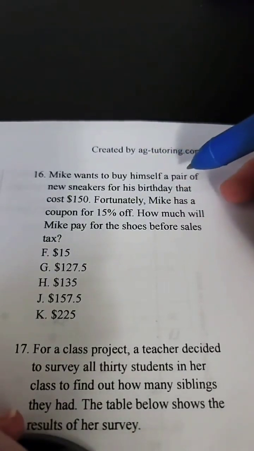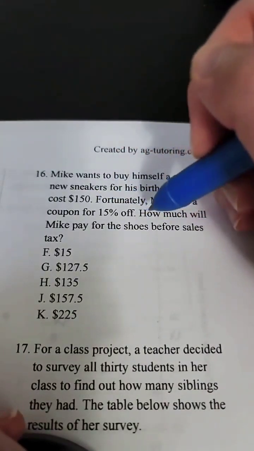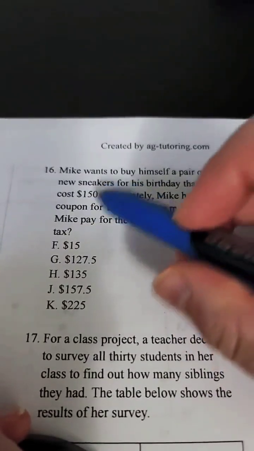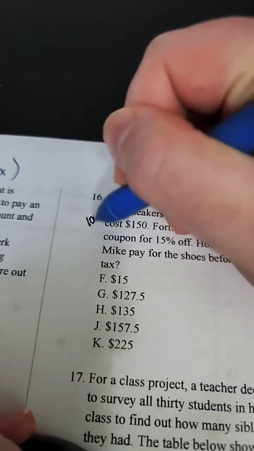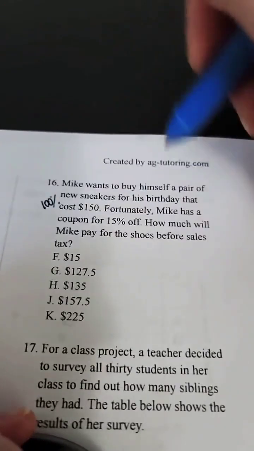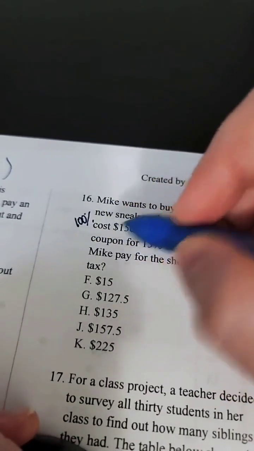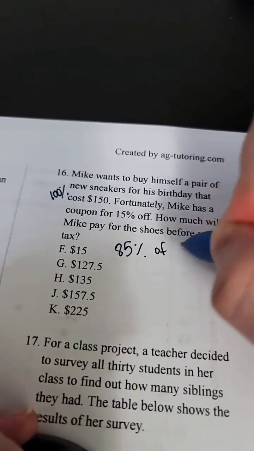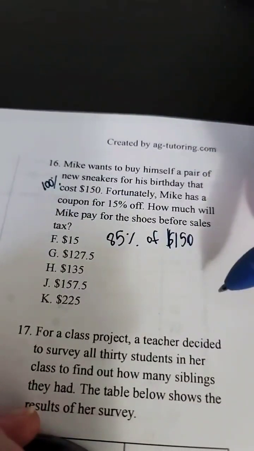So number 16 says that Mike wants to buy himself a pair of new sneakers for his birthday that cost $150. Fortunately, Mike has a coupon for 15% off. How much will Mike pay for the shoes before sales tax? So it's going to cost $150 originally, but he has a coupon for 15% off. If he was paying $150, he would be paying 100% of the whole price, right? But he has a coupon, so he's going to be paying 15% off that price. So 15% off would mean that he's paying 85% of that original price, $150, because 100 minus 15 is 85.